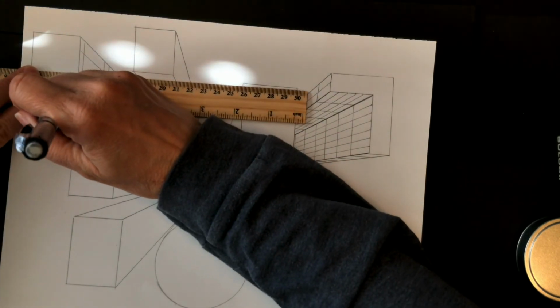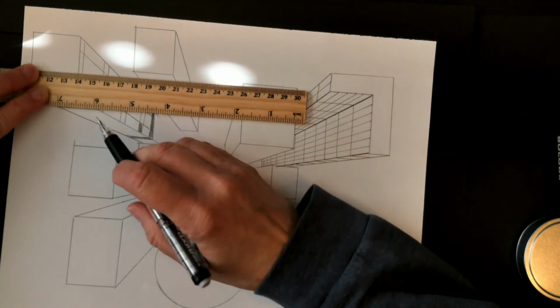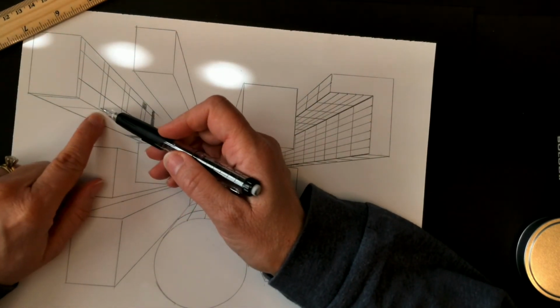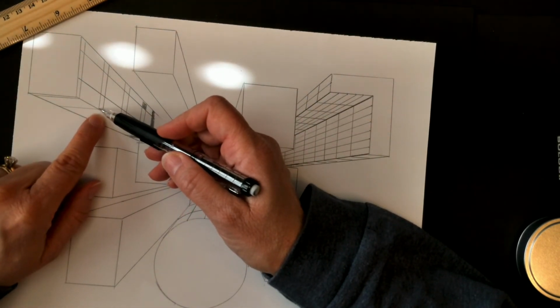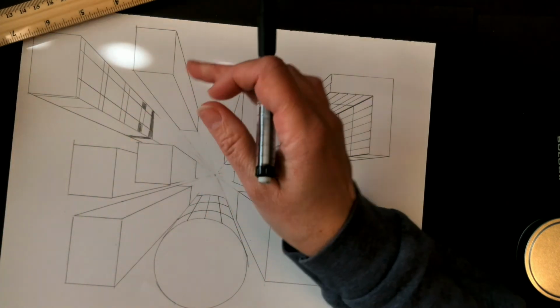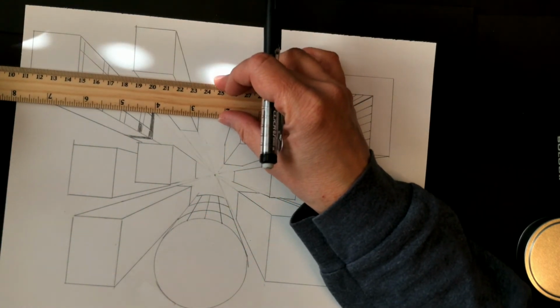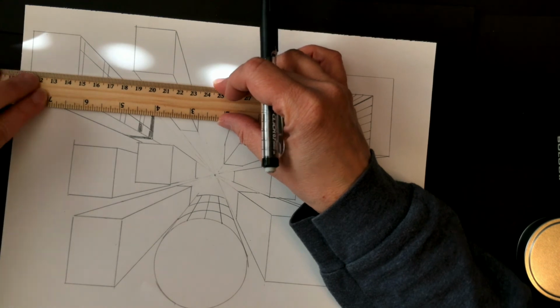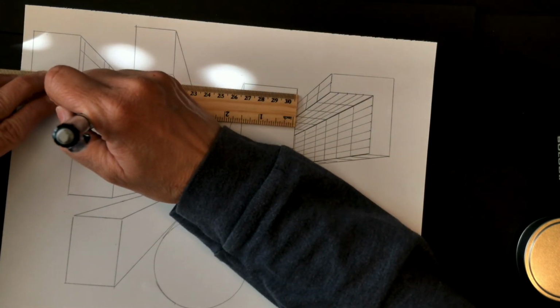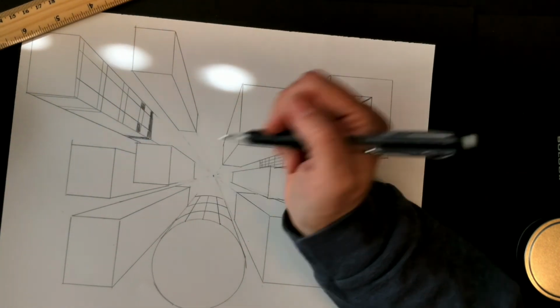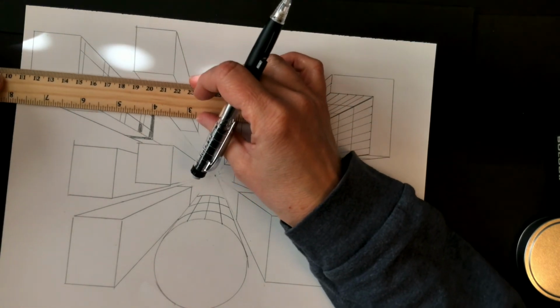I'm gonna make this line right here. See, it touches. Do you see how it touches this line right here? That's what I'm looking for. I'm looking for that little spot where it hits that line. I'm gonna come back here and I'm gonna go to the next one. And again, make that one. So this comes together. Now you can start to see how this building is gonna come together.